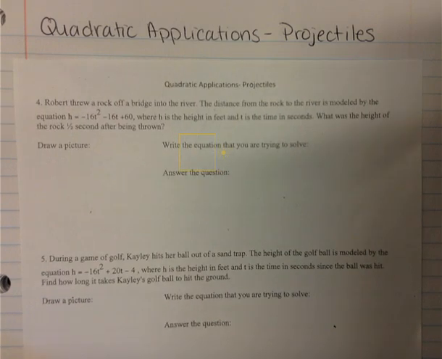This video is on quadratic applications on projectiles. We're going to do a couple more examples. So the word problem says Robert threw a rock off a bridge into the river. The distance from the rock to the river is modeled by the equation h equals negative 16t squared minus 16t plus 60, where h is the height in feet and t is the time in seconds. What was the height of the rock half a second after being thrown?